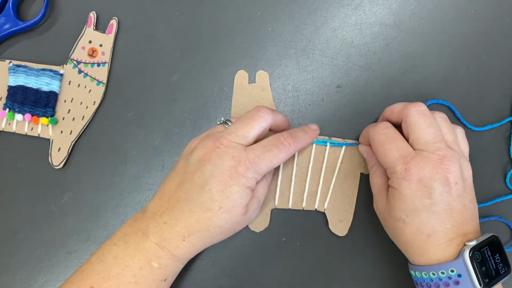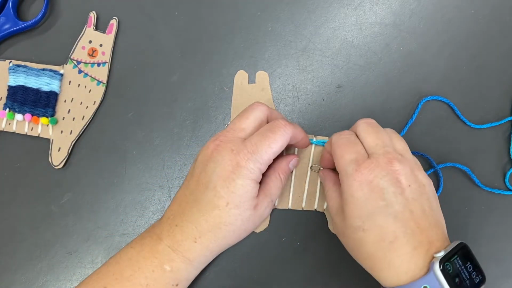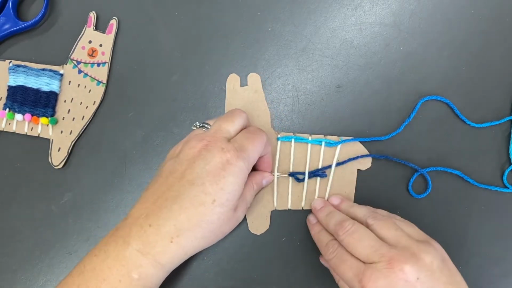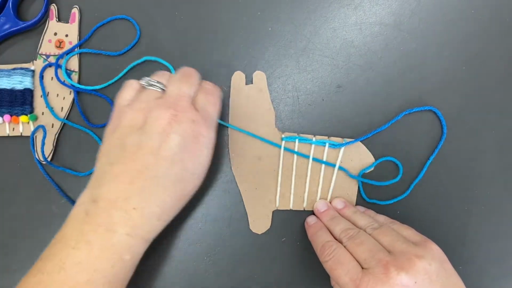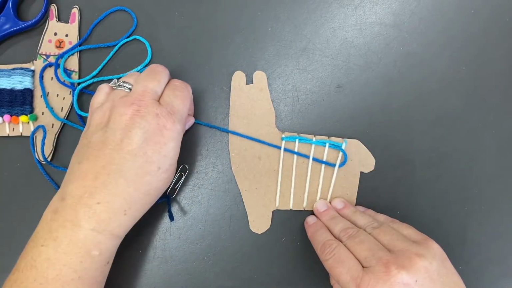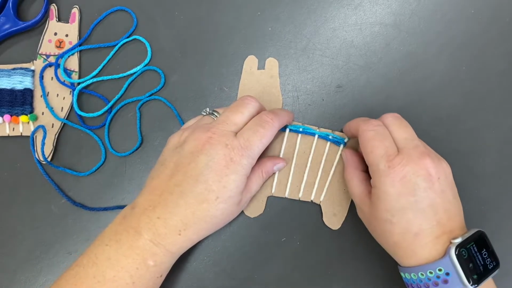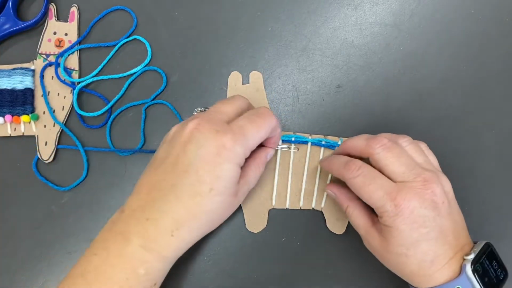So how do you know if you're doing it correctly? Well, if you're doing it correctly, you will notice a pattern that starts to form. That in one direction, you have the over, under, over, under. On the other, it's opposite. So this is locking my fibers, or in this case, my yarn, locking it together.